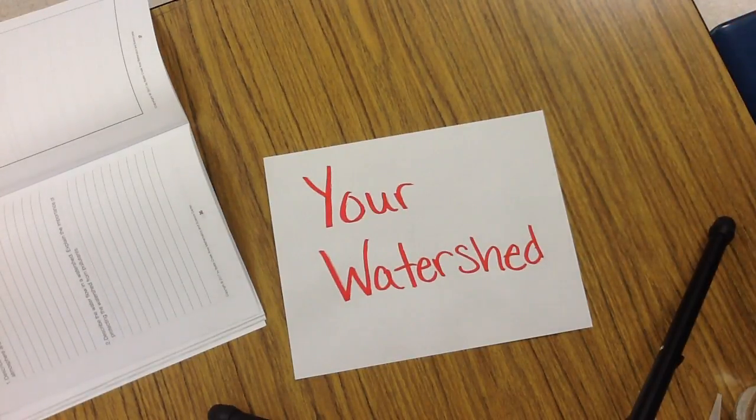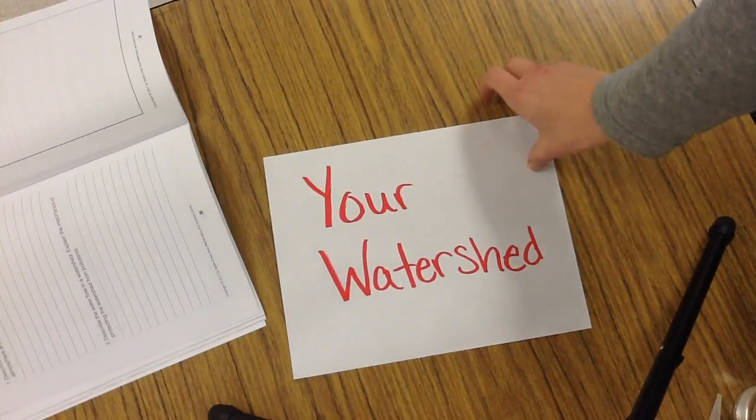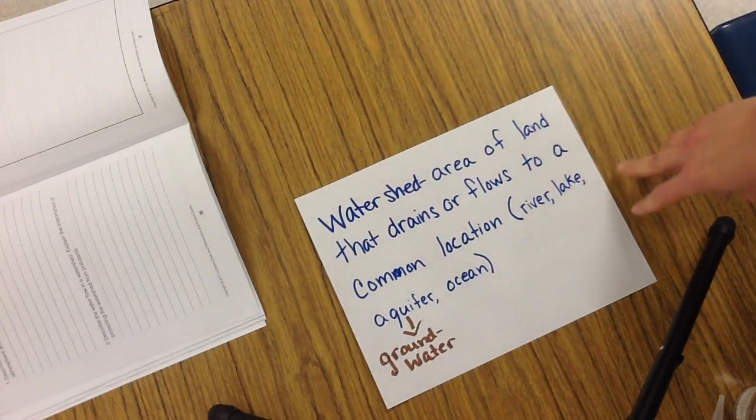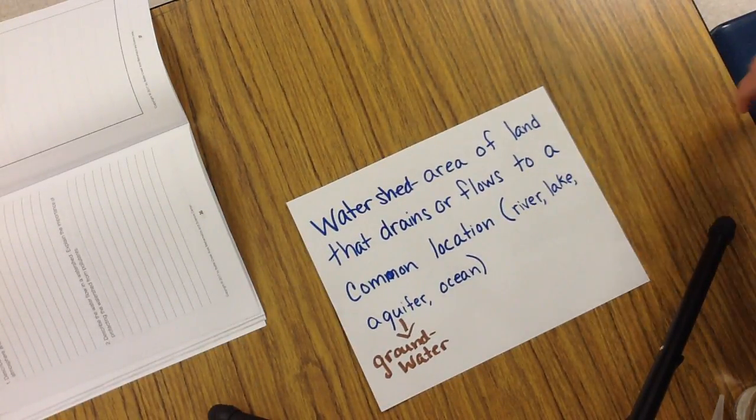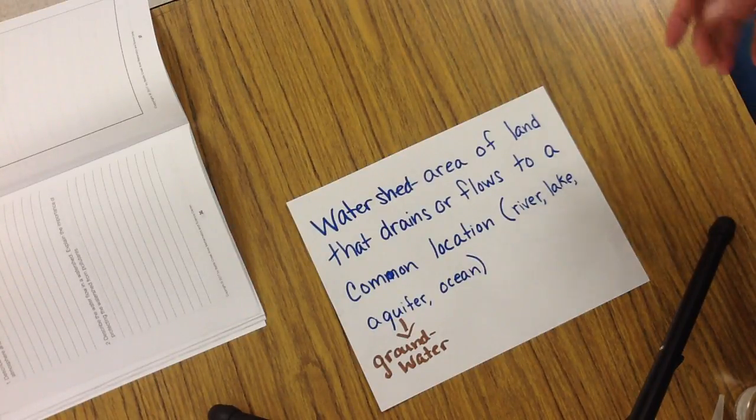Hi everyone, today we're going to talk about your watershed. What, may you ask, is a watershed? Well, it's all the land that drains into a common area, like a river or a lake, or an aquifer, which is all the groundwater that's stored in an area, or an ocean.